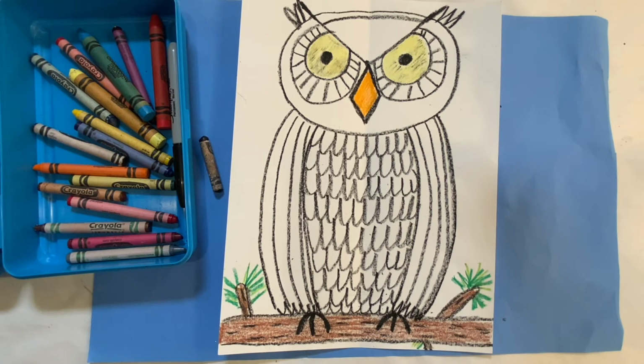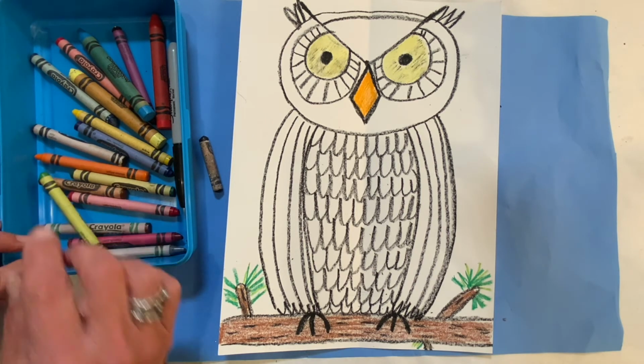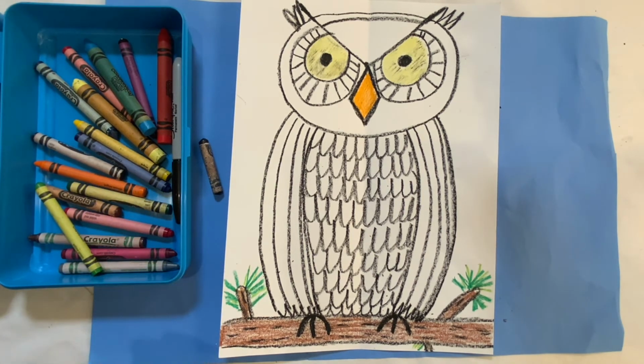Or if you like cool colors like blue, green, and purple, your owl can be blue, green, and purple. Or how about warm colors, red, orange, and yellow? This can be an imaginary owl. It doesn't matter to me. So look at your crayon box and decide, we're going to color the entire owl. And I want you to have fun.